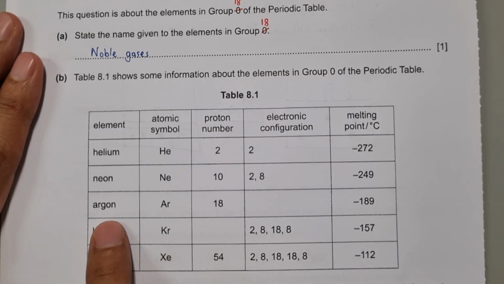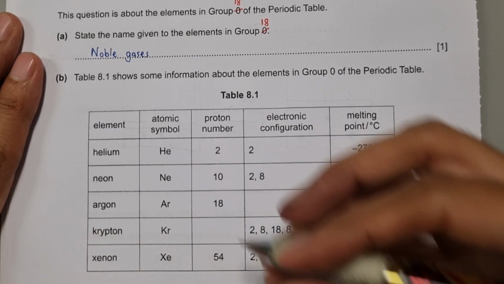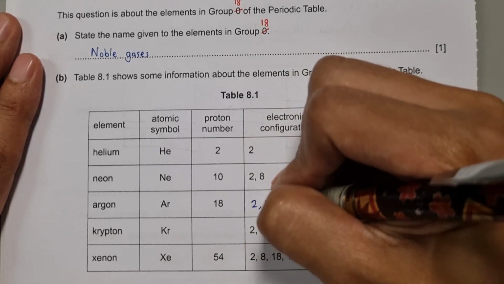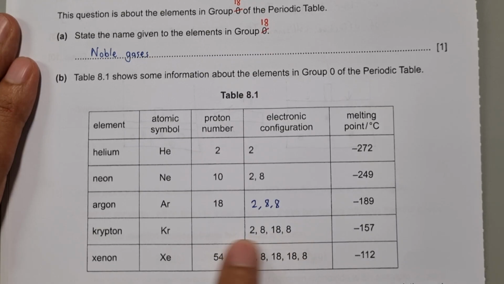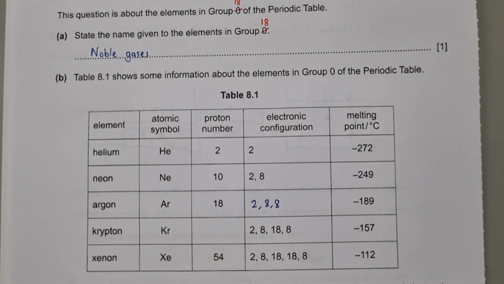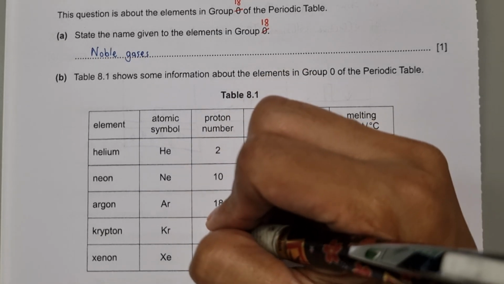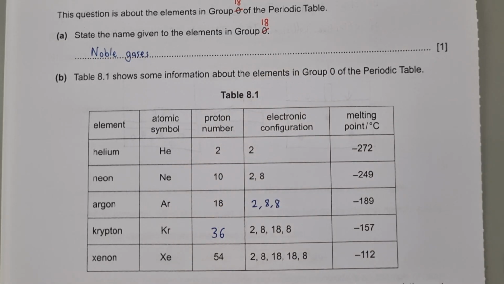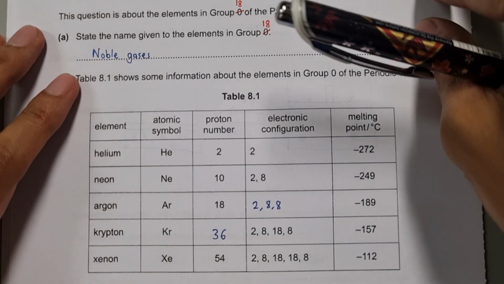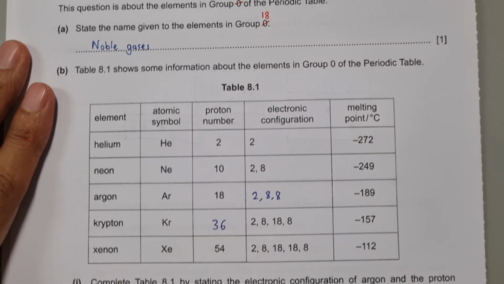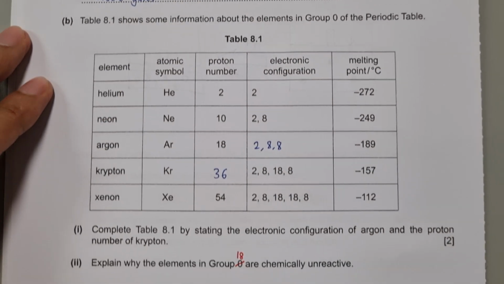Complete table 8.1 by stating the electronic configuration of argon and the proton number for krypton. So we have argon 18, so it is 2,8,8. And for krypton it's the other way around, so I need to add the numbers, and I get 36, or I could actually use the periodic table to find the proton number for krypton. Done. Easy 3 marks so far.